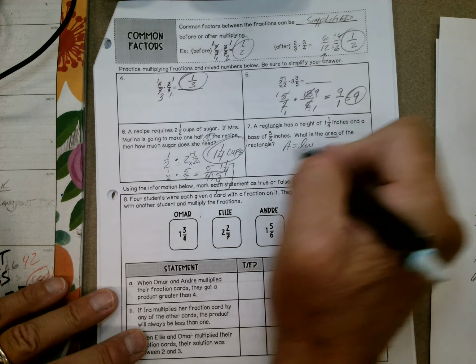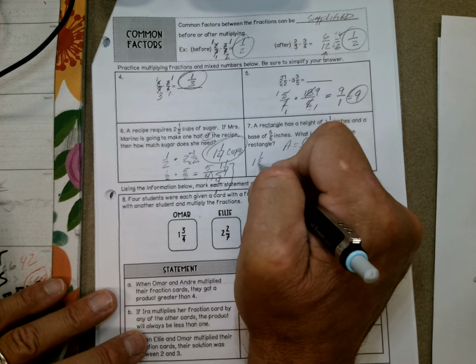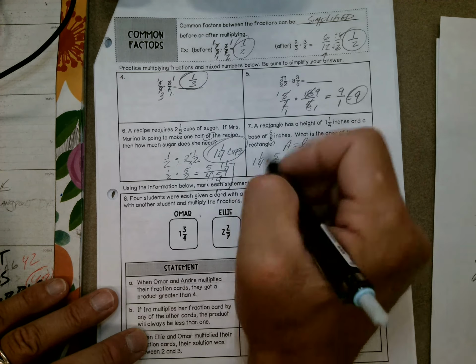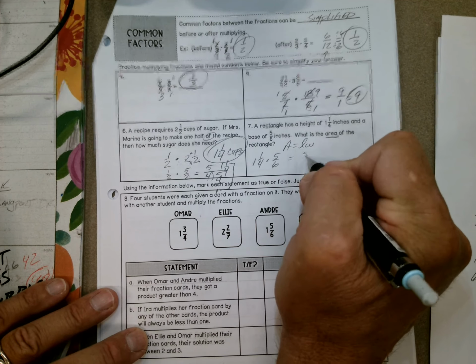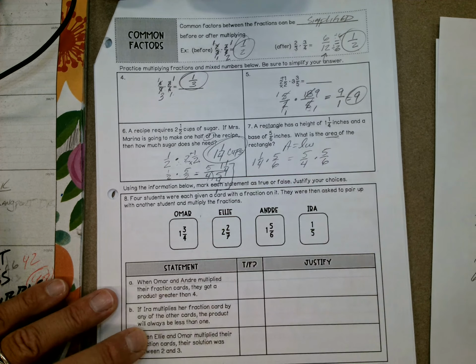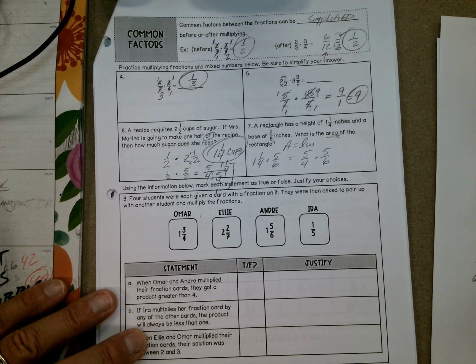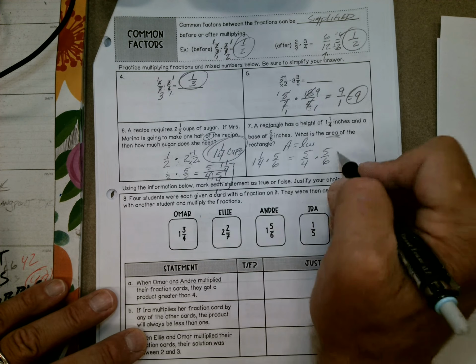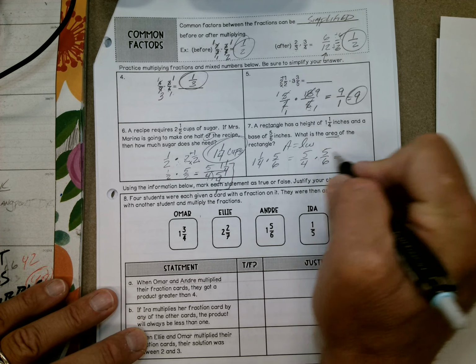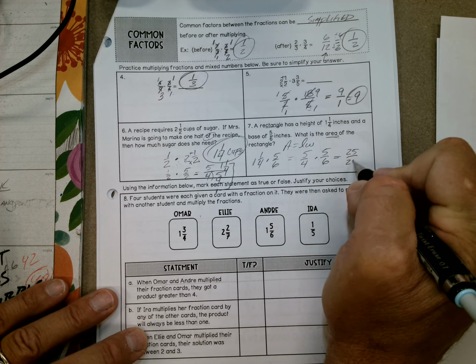So we're going to take 1 1/4, and we're going to multiply it by 5/6. I'm going to change 1 1/4 to 5/4, and I'm going to multiply that by 5/6. Nothing can be factored, but remember, we're not allowed to go top to top. So 25 over 24.